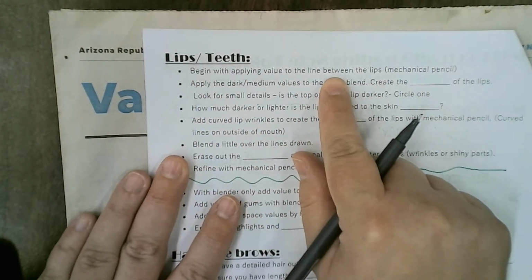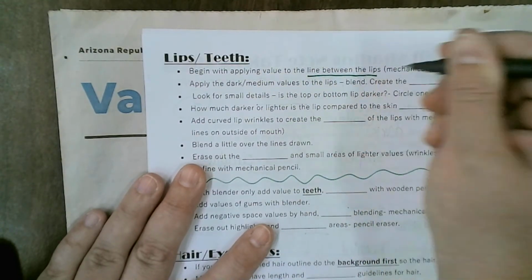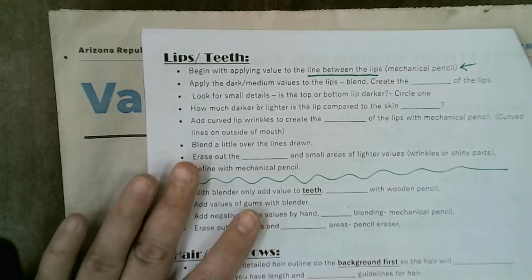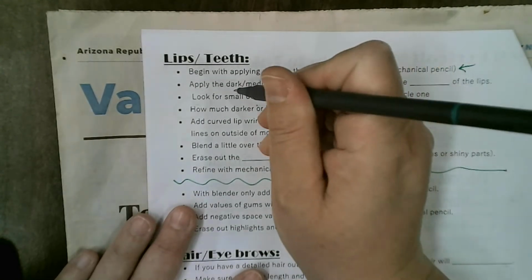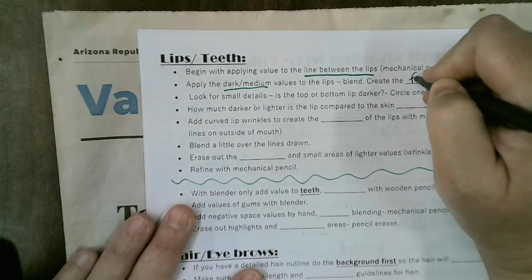All right, so the first step is to do the line between the lips. We're going to underline the line between the lips with a mechanical pencil. Then you're going to shade for form. The lips aren't very big, so you're not going to put a ton of value on there. But you are looking for your darkest or medium values, and you're going to create the form.